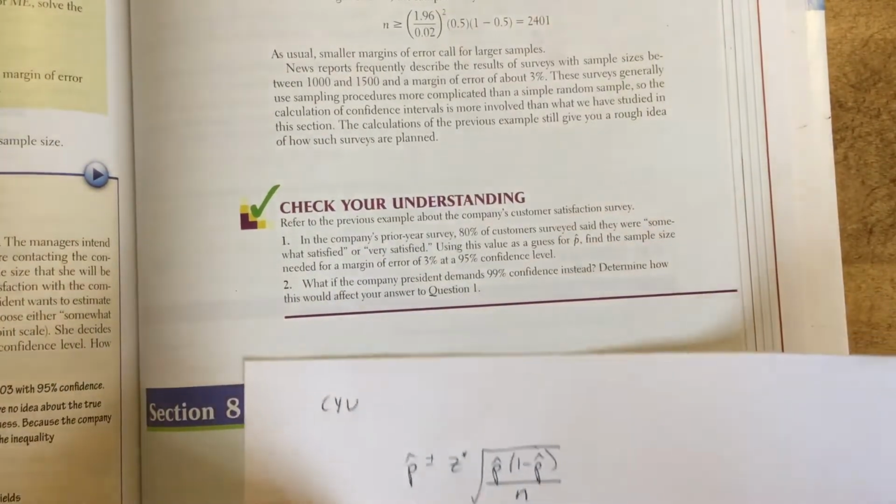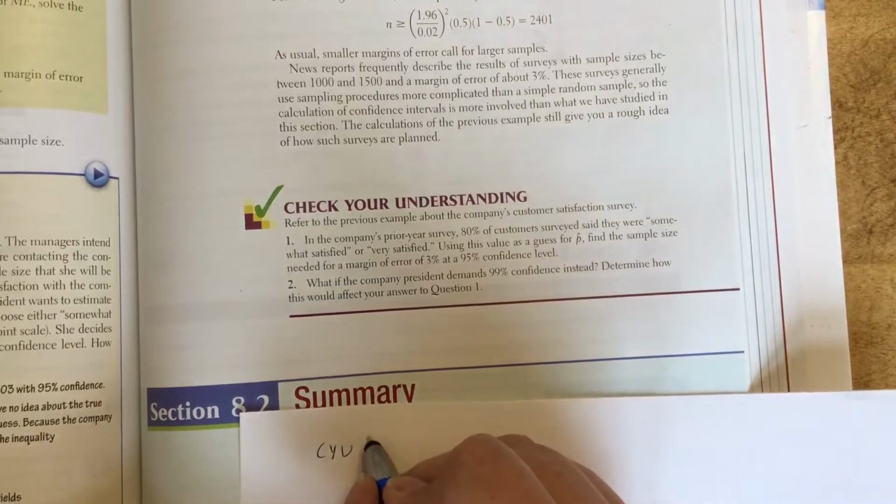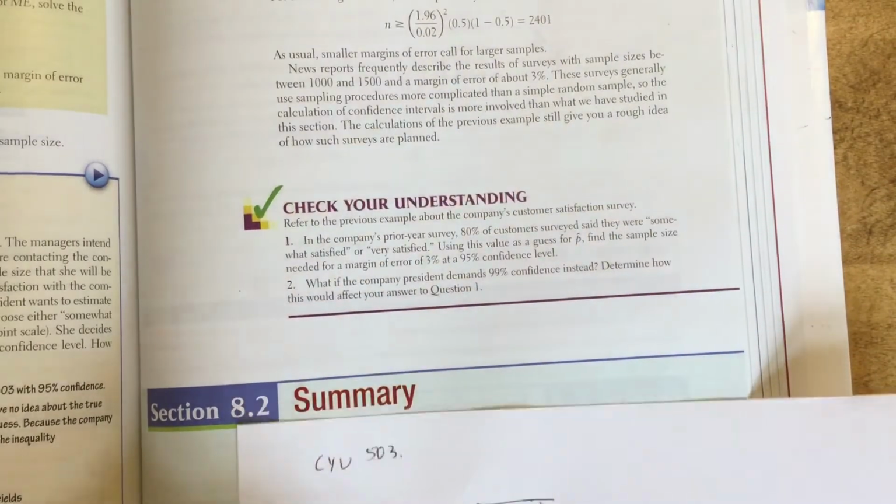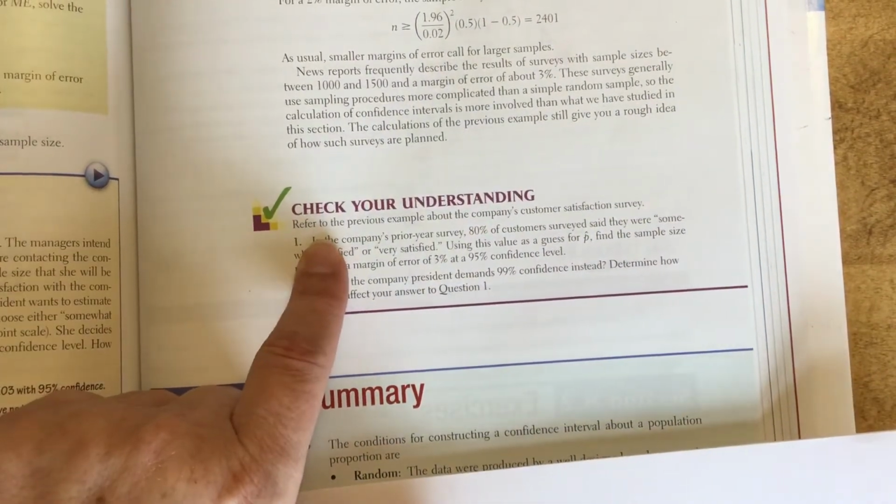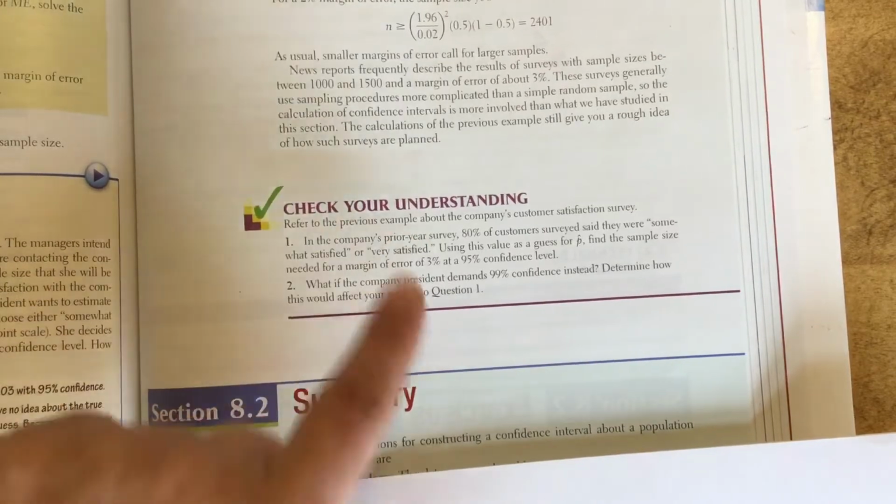Let's do the check your understanding on page 503. Refer to the previous example about the company's customer satisfaction survey. Okay, let's look at the previous example.